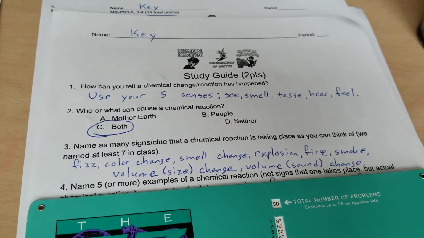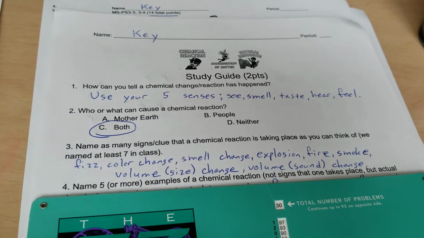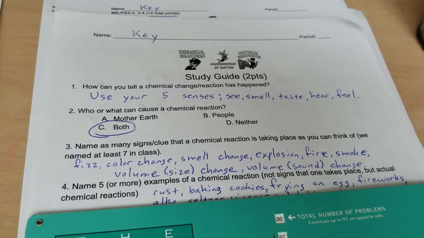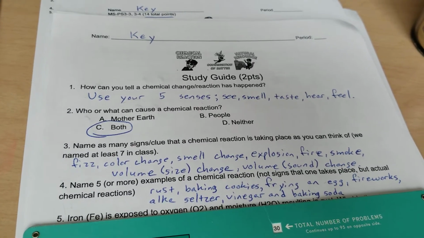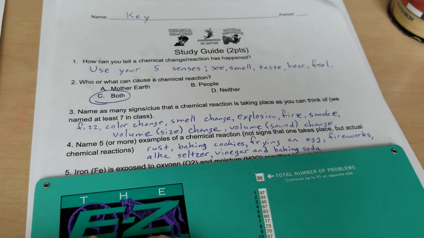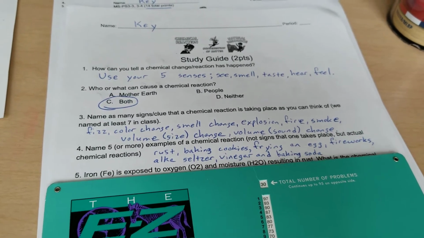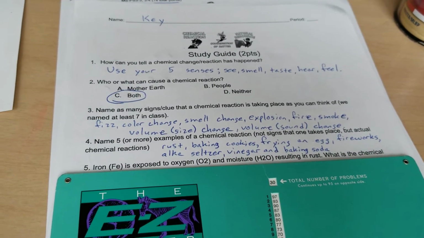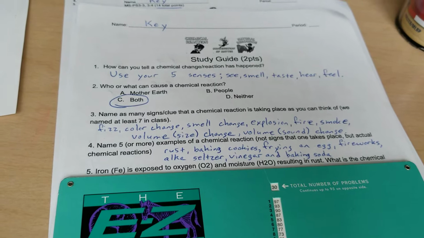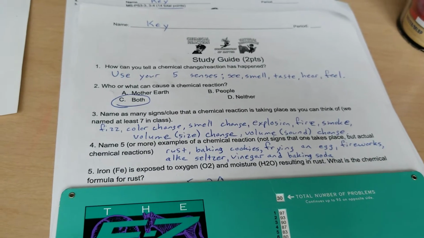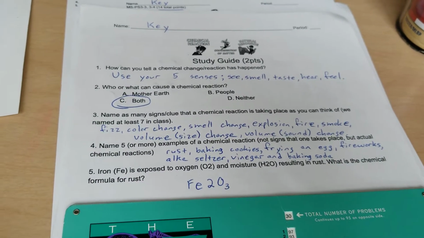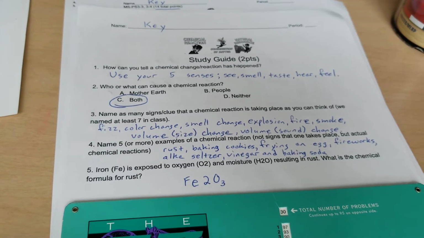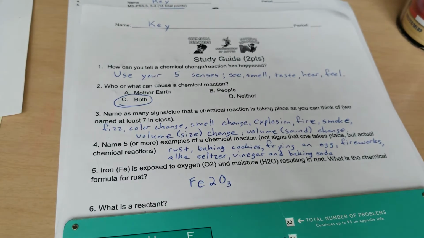5 or more examples of chemical reaction, not signs that one takes place, but actual chemical reactions: rust, baking cookies, frying an egg, fireworks, Alka-Seltzer, vinegar and baking soda, and there are others. Iron is exposed to oxygen and moisture, resulting in rust. What is the chemical formula for rust? Fe2O3. It's going to be directly on the test, so I would make sure you know that.